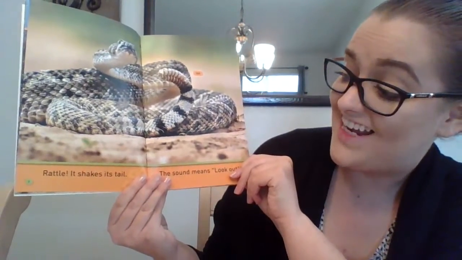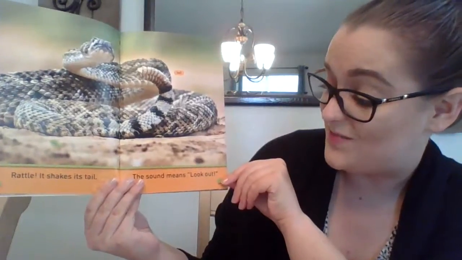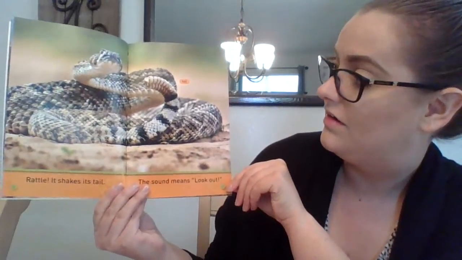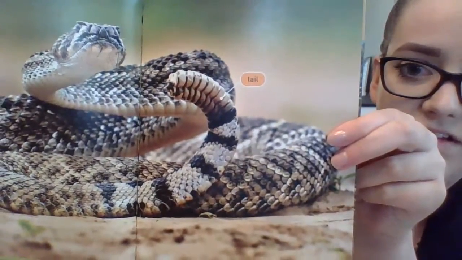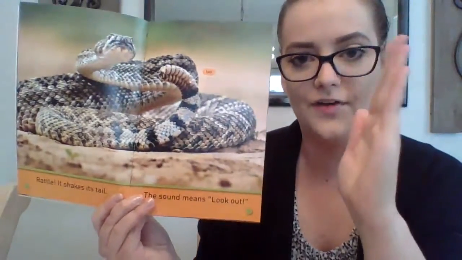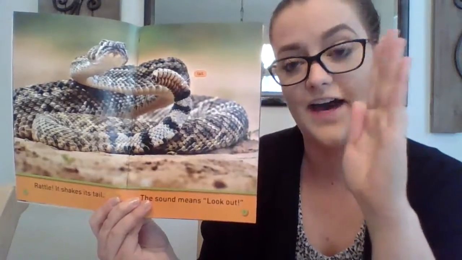Rattle. It shakes its tail. The sound means look out. So can you see that rattle on that rattlesnake's tail? Show me how you would rattle your hand. Yeah, and it goes really fast.